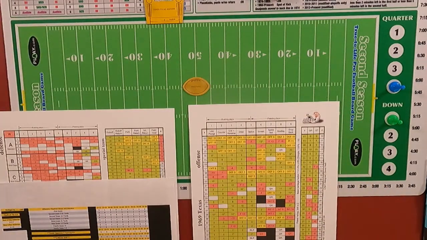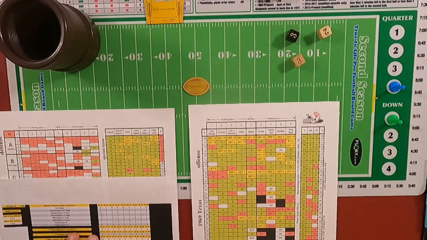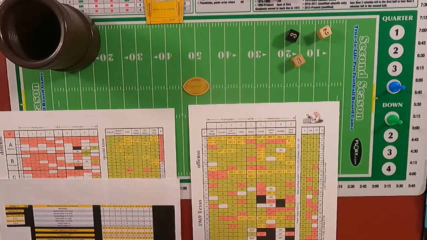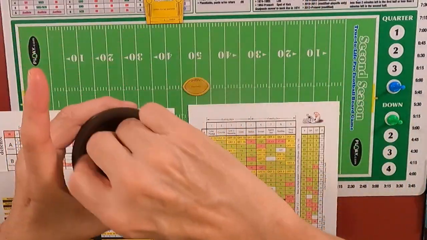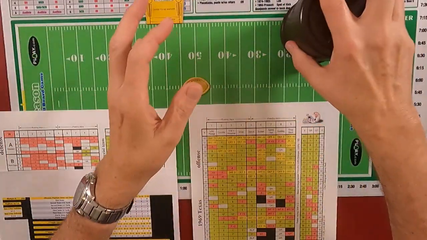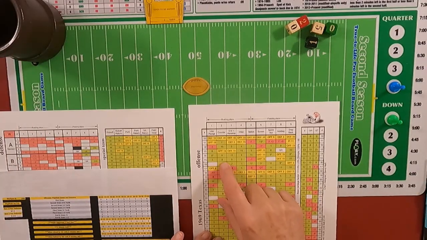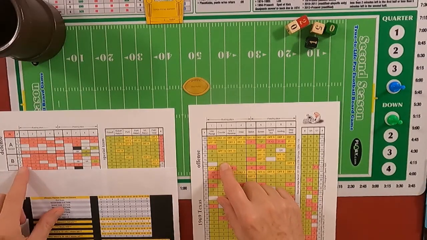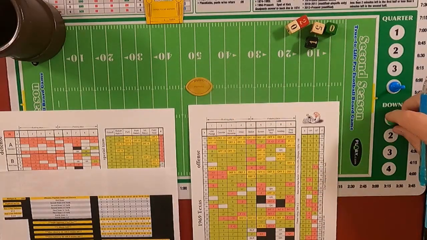All right. We're going to run a counter. And they're going 35 on their defense. Is B. Short gaps. I got a 15, which is 9. They got a 2, which is -1 in parentheses. Second down.